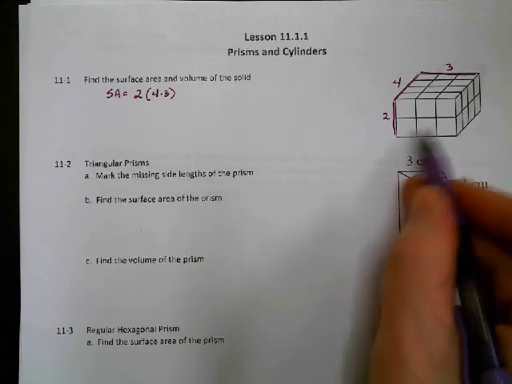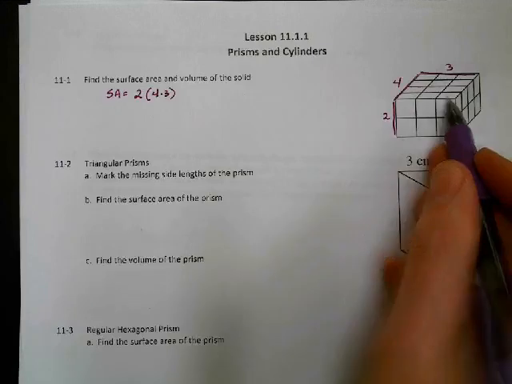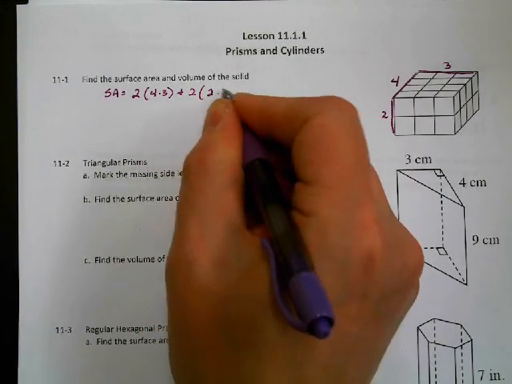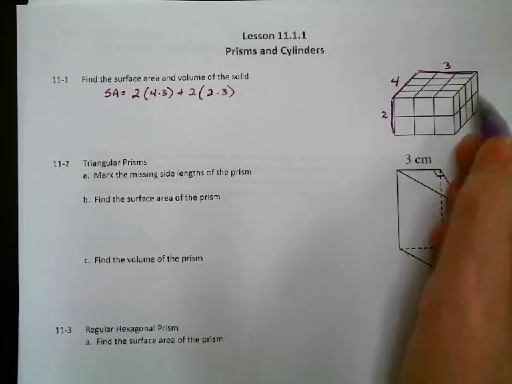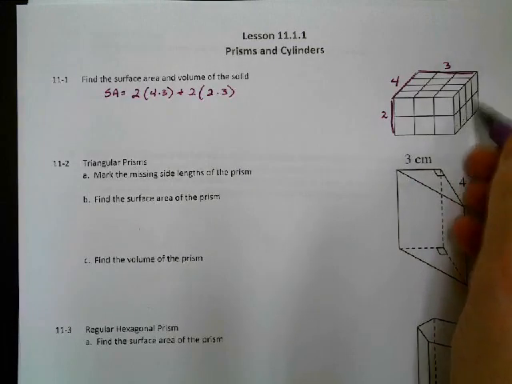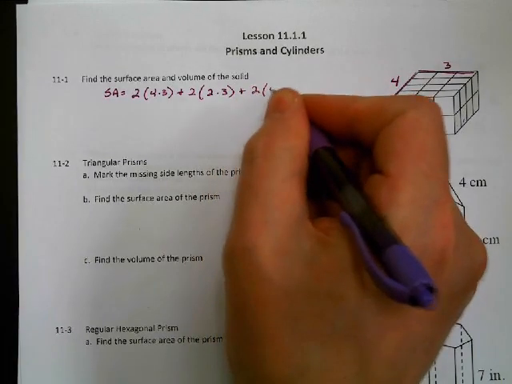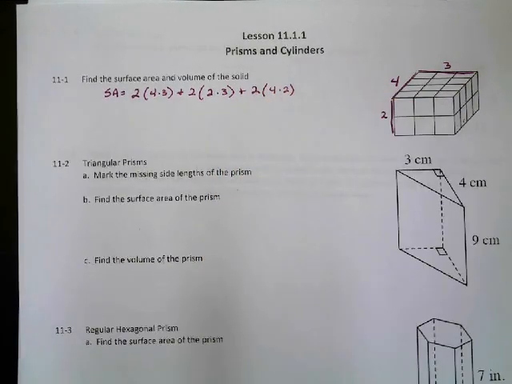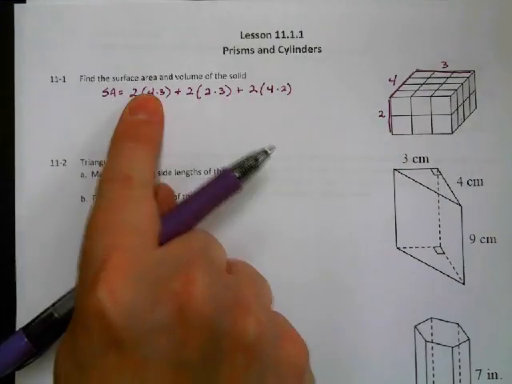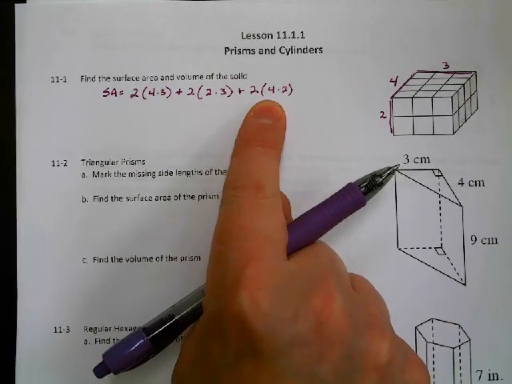Then I've got the front of the box and the back of the box, and they should be the same. And those are 2 by 3. And then I've got the right side of the box and the left side of the box. Here I've got 4 by 2, so that's this side, and then the other side should be the same as that. So those are the 6 sides of the box, top and bottom, front and back, left and right. So I've got 2 of the top and bottom, 2 of the front and back, and 2 of the left and right.